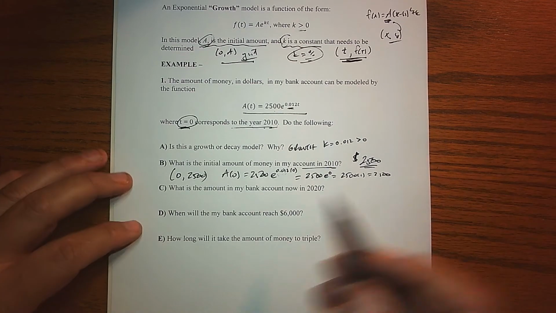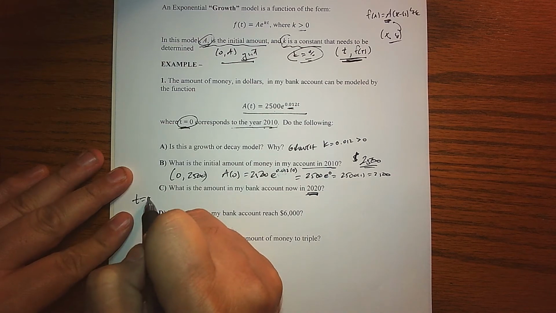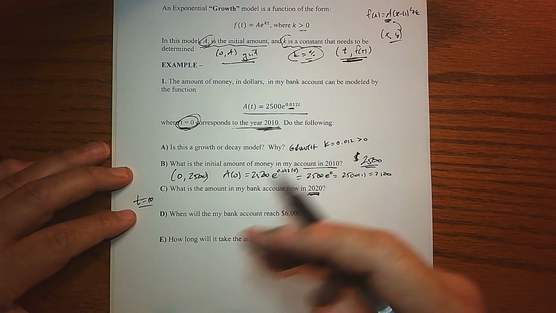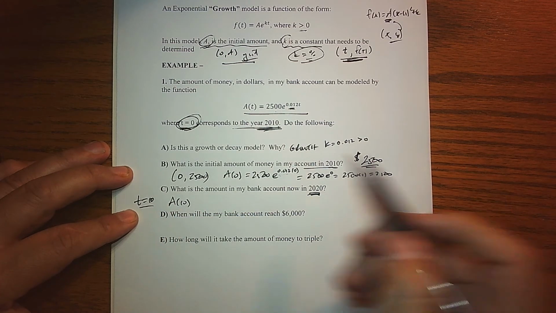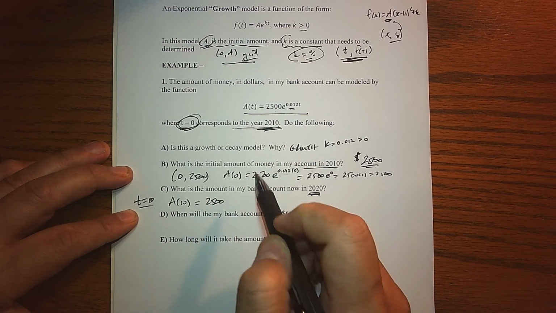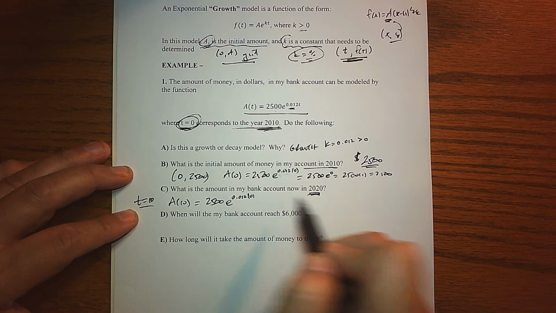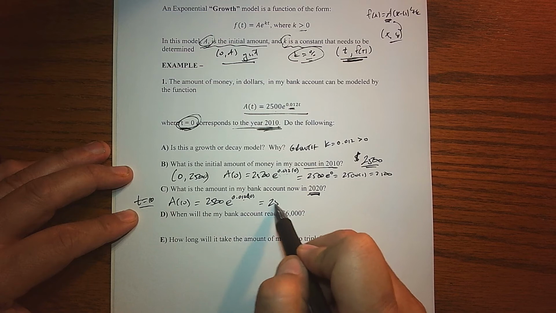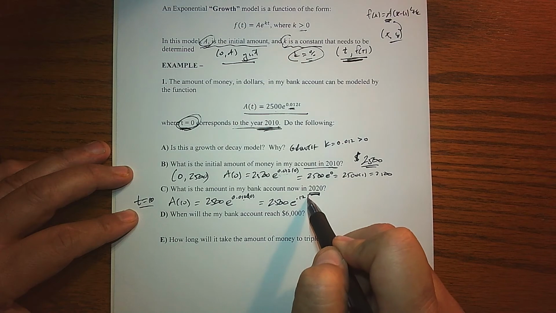Next question, what is the amount in the bank account now in 2020? So again, in this case, t is equal to 10 because t equals 0 corresponds to the year 2010. So we've gone 10 years past that point. As far as the model is concerned, we're looking for A of 10. So plugging that in, I get 2500 e to the 0.012 times 10. And I know if I multiply anything by 10, it just moves the decimal over. So I'm talking about e to the 0.12 value.